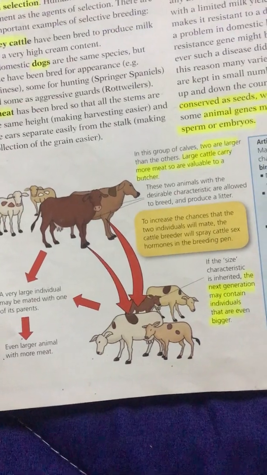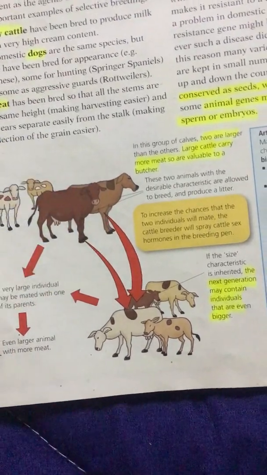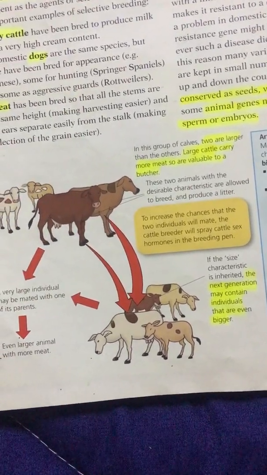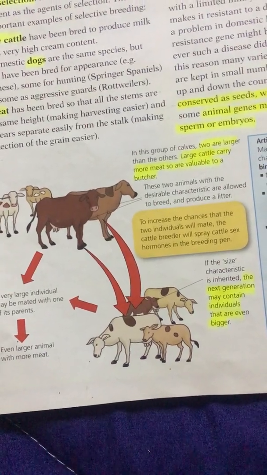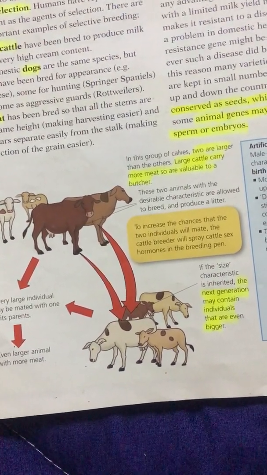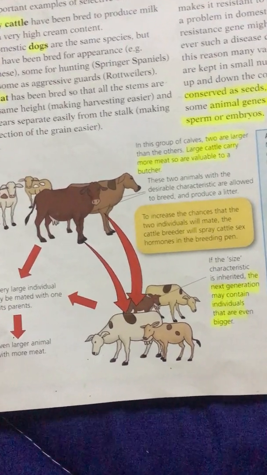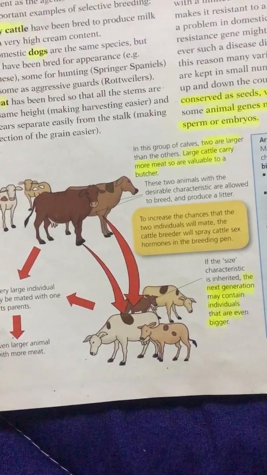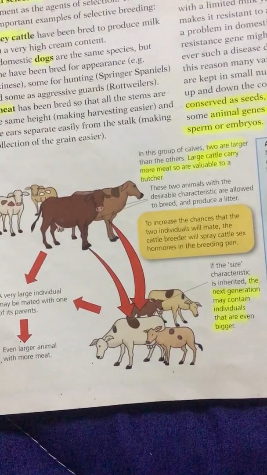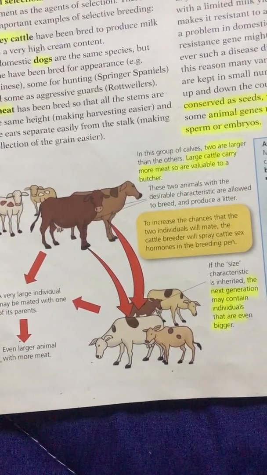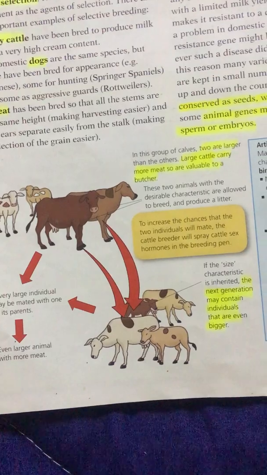Now the butcher uses those two large animals to produce larger offspring. If the characteristic is inherited, the next generation may contain individuals that are even bigger.